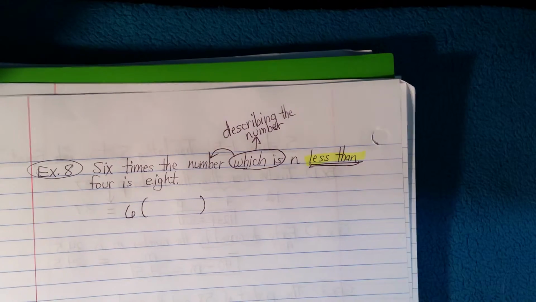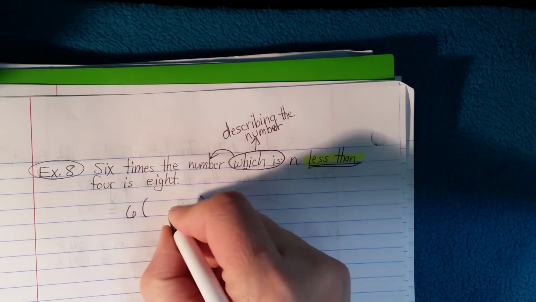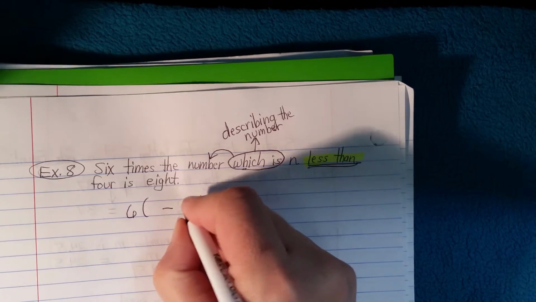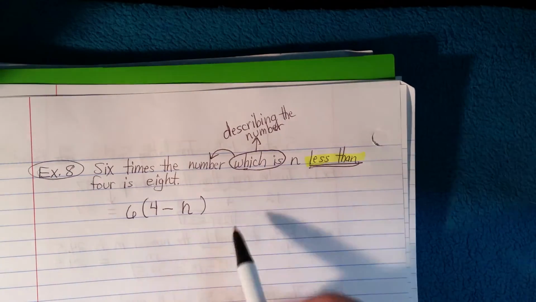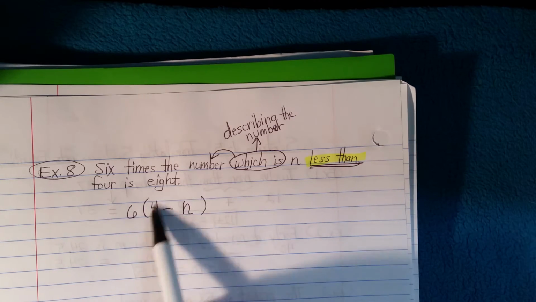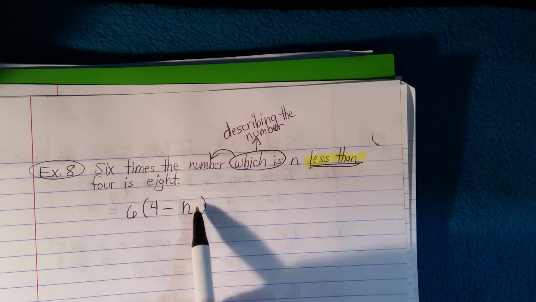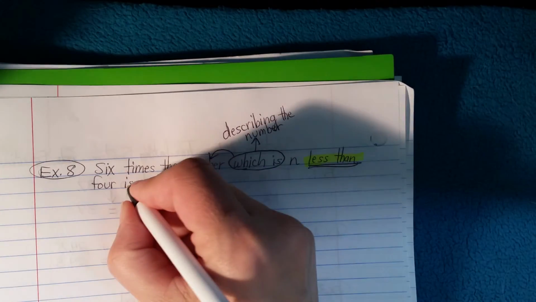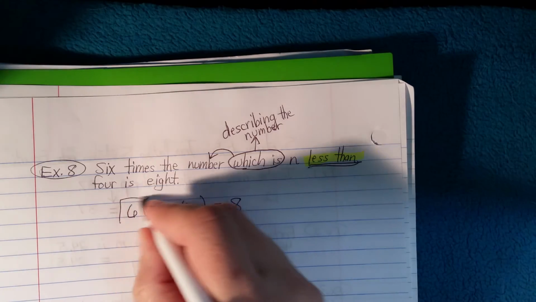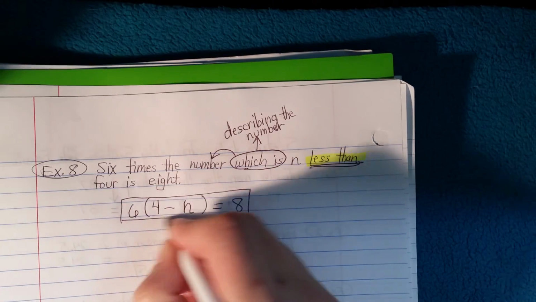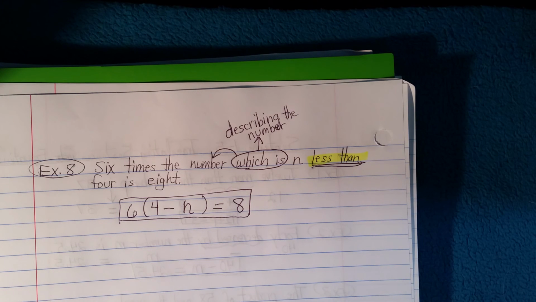So we have that also to deal with. So the number is n less than. See how I'm going to put the n after the 4. This is the number. 6 times the number, which is n less than 4, is, here's my equals, 8. And there's the equation. That's the end.